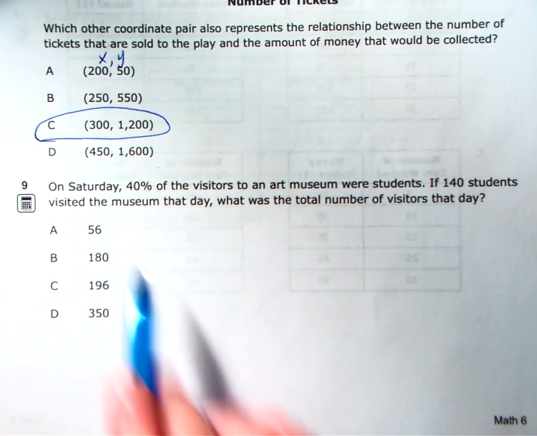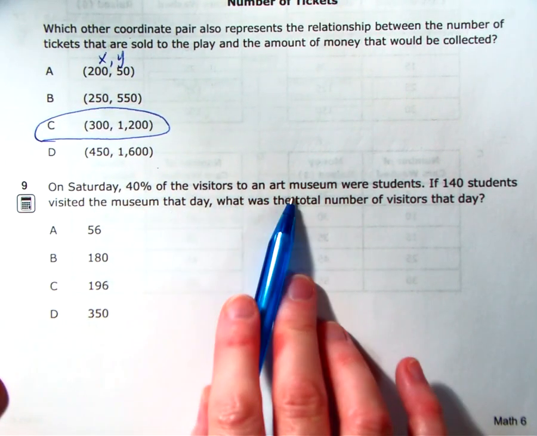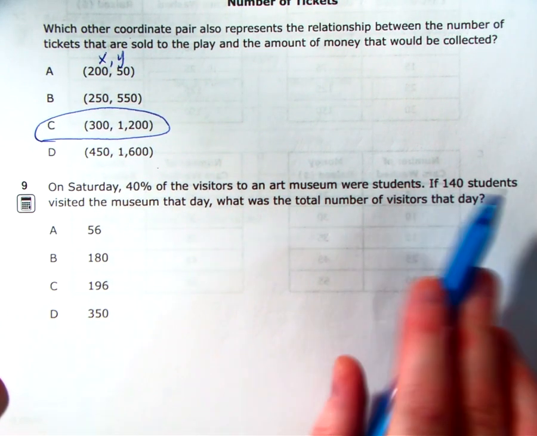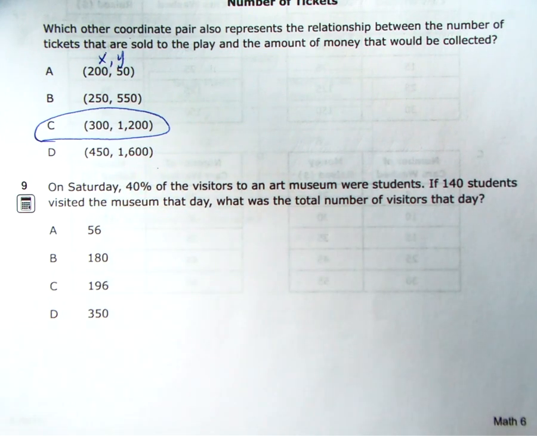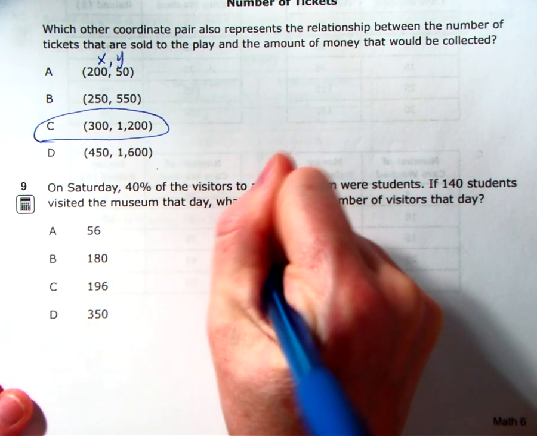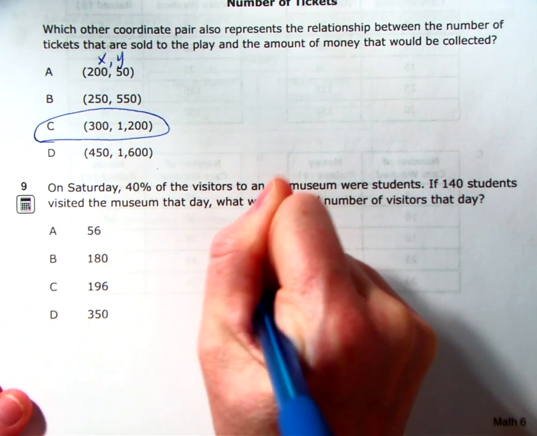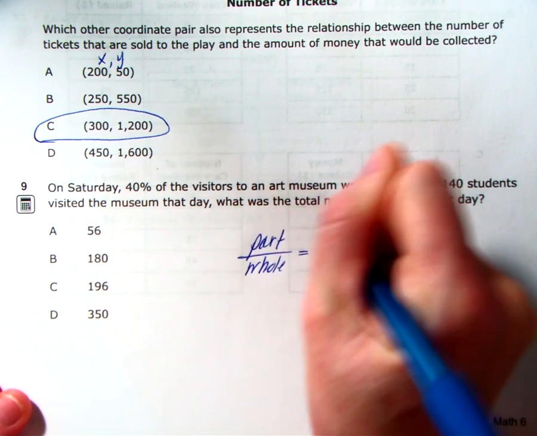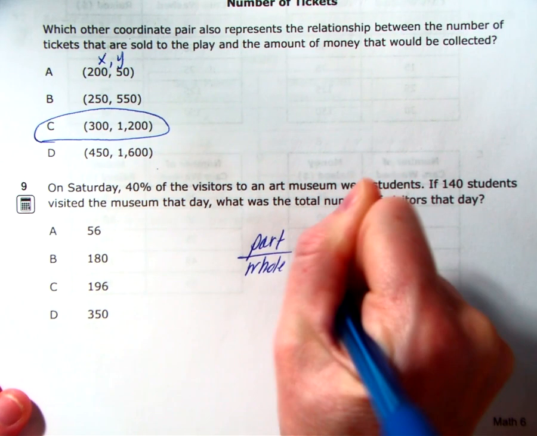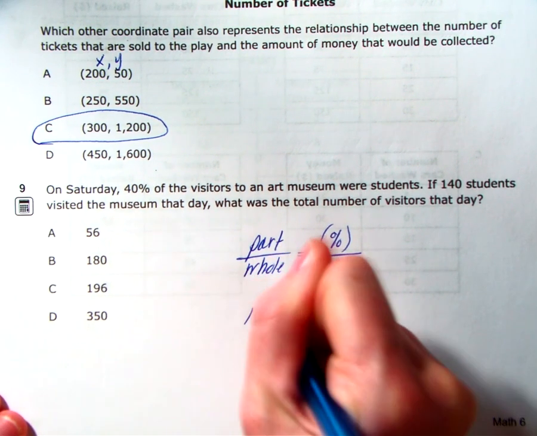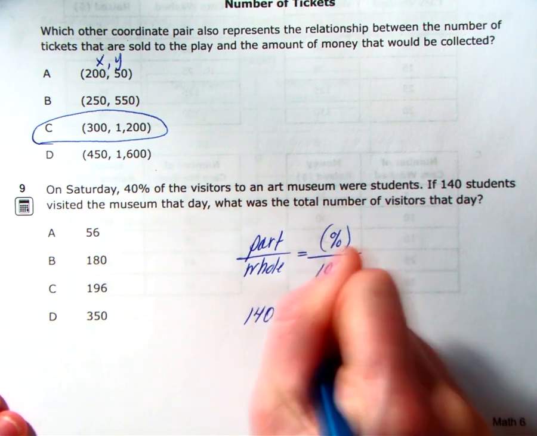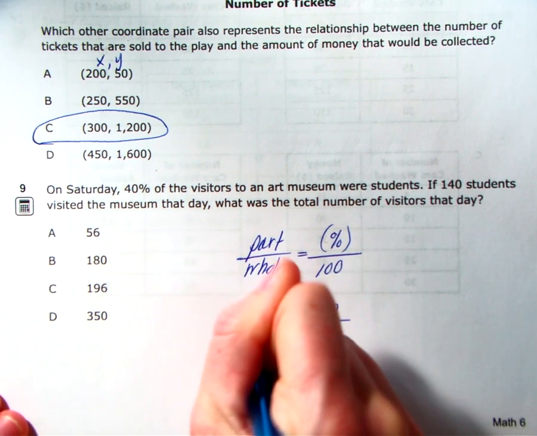Number 9. On Saturday, 40% of the visitors to an art museum were students. If 140 students visited the museum that day, what was the total number of visitors that day? Alright, that's another percent problem. And I don't know if you remember, but it's part over whole equals percent over 100. So they're saying 140 students is 40% of how much we don't know.